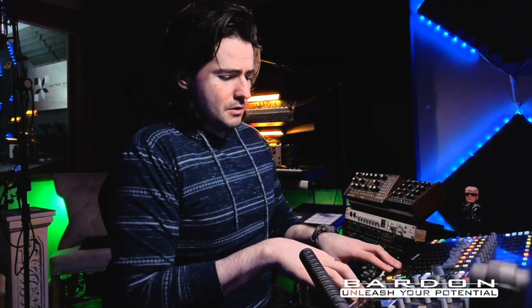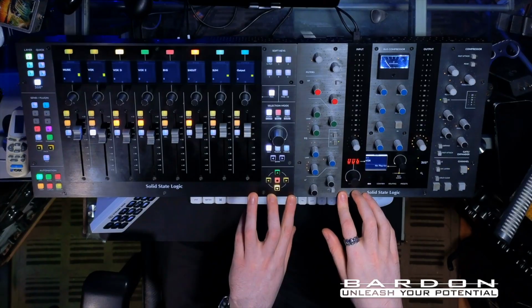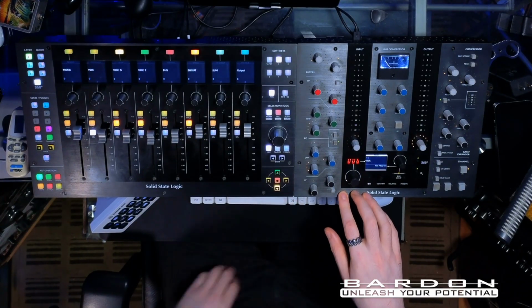Nice. I'm going to be using the EQ now on the desk or the channel strip to clean up the sound of the vocals, to make it presentable and ready to be mixed with the rest of the song.